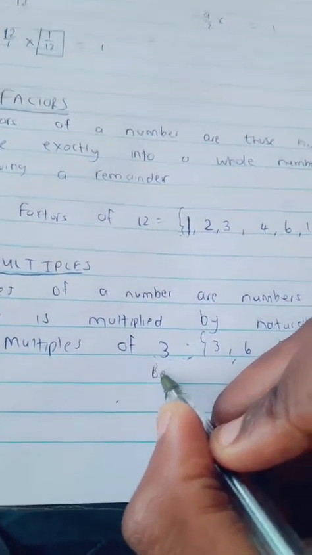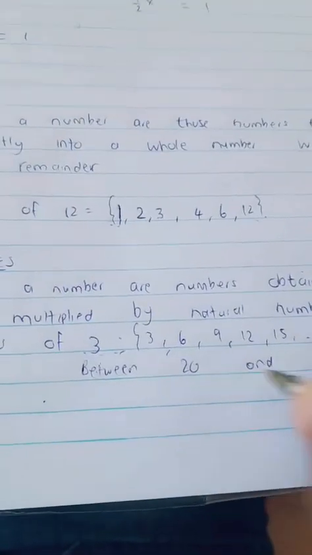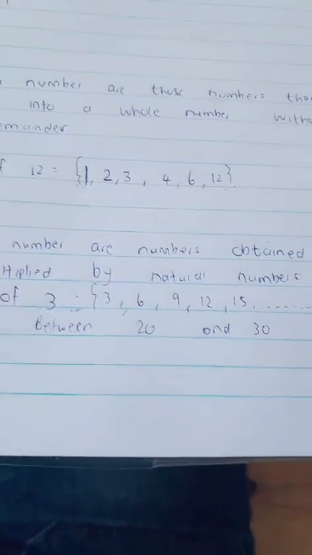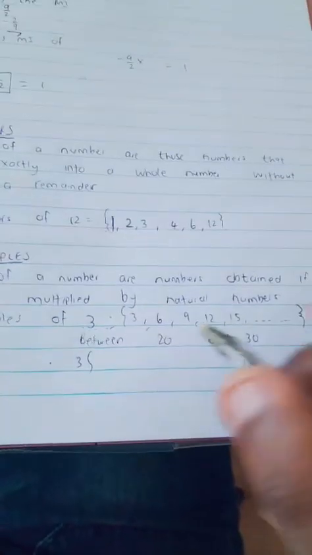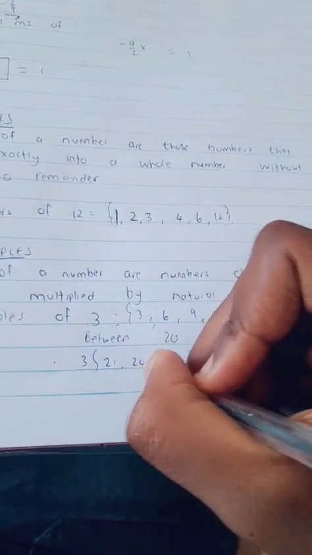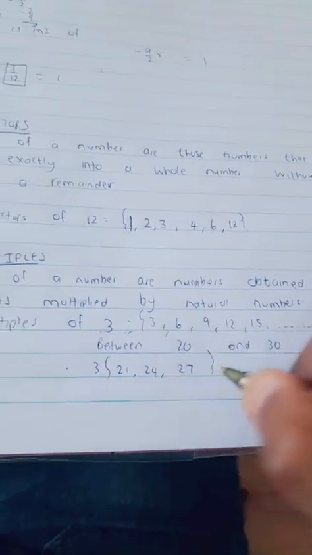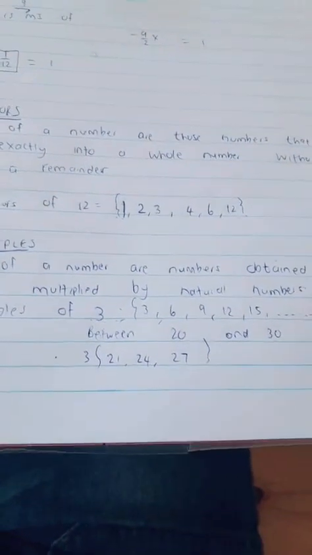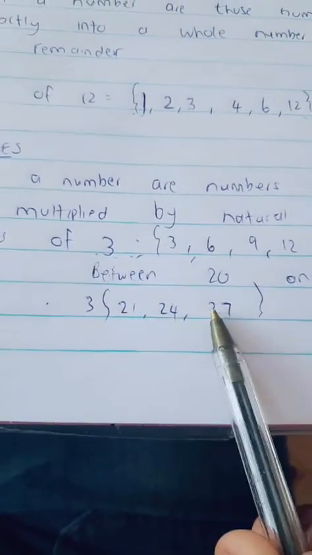If they said the multiples of 3 between 20 and 30, the multiples of 3 between 20 and 30 would be 21, 24, 27. Those would be the multiples of 3 between 20 and 30. Now remember, I said between.